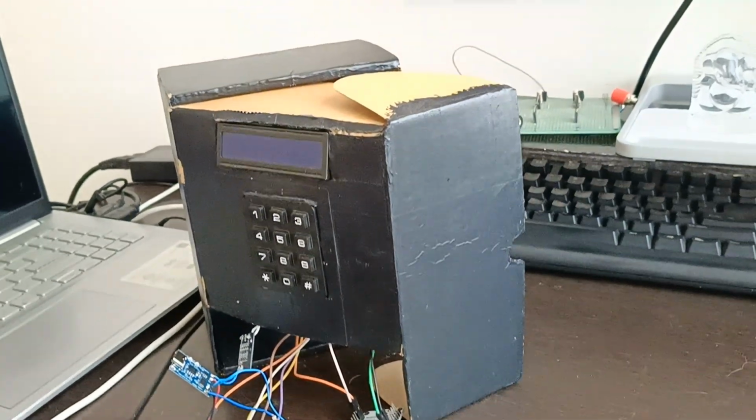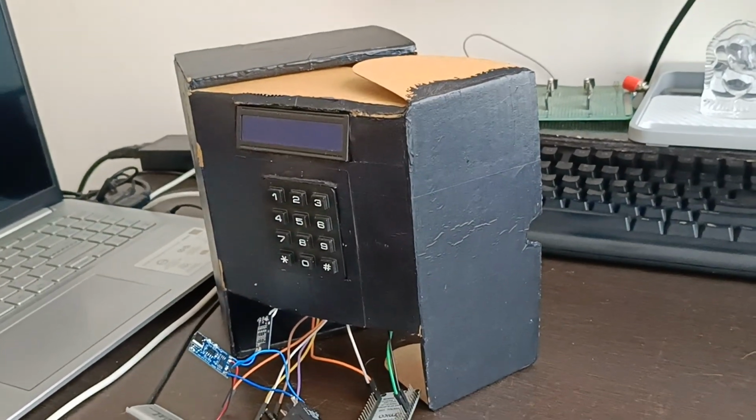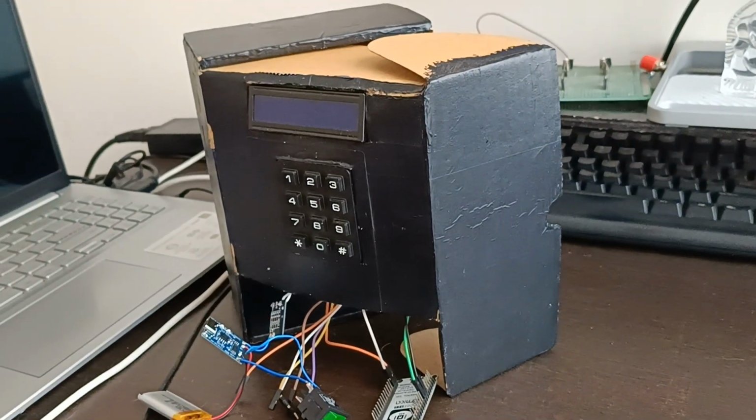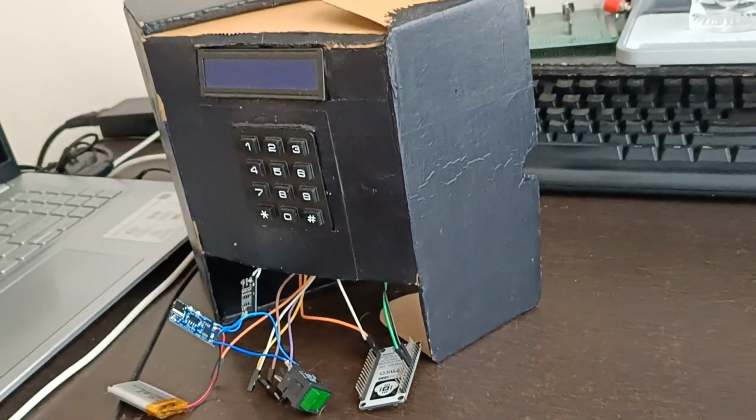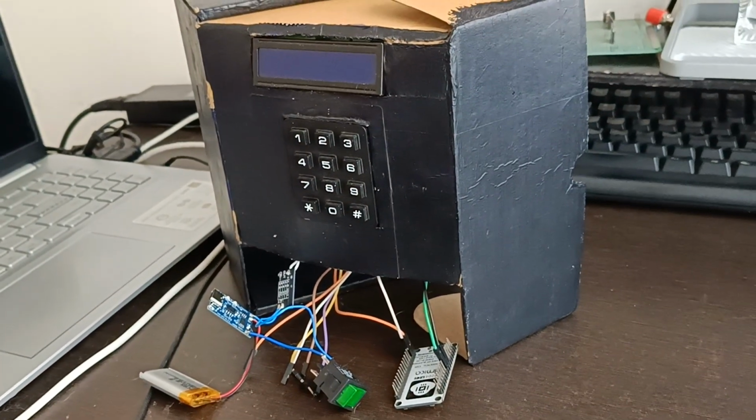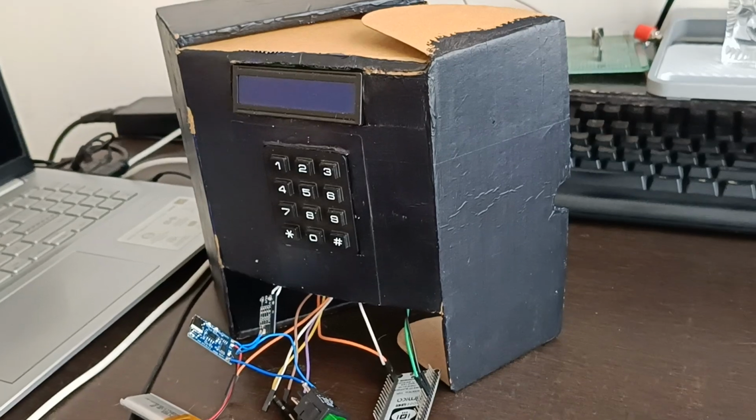It's 1 month before DIPEX 2025 at COEP, and we have registered in that event. Our project's name is iAttendance, an innovative solution for attendance systems.